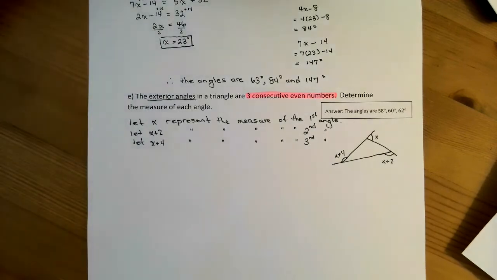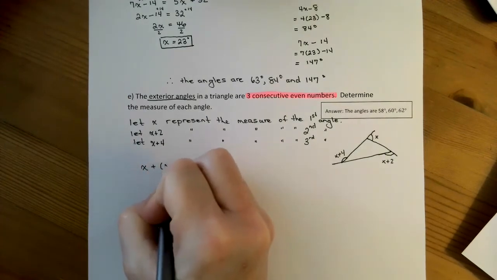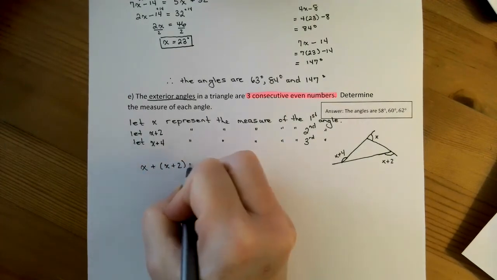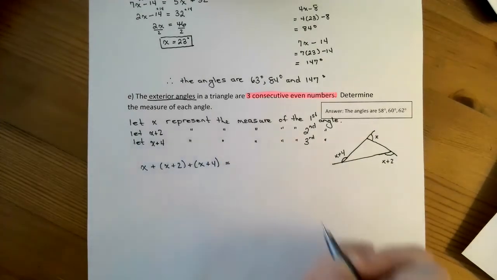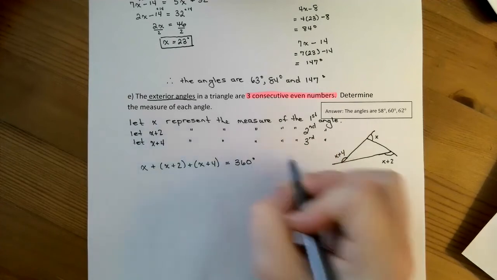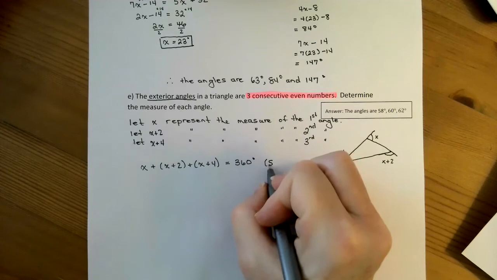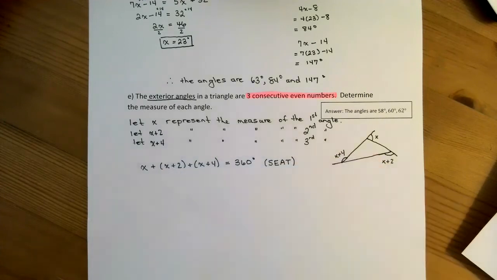Now I'm going to set up my equation. When I add up those 3 angles, x plus x plus 2 plus x plus 4, that is all going to be 360 degrees. And that is my sum of the exterior angles theorem.